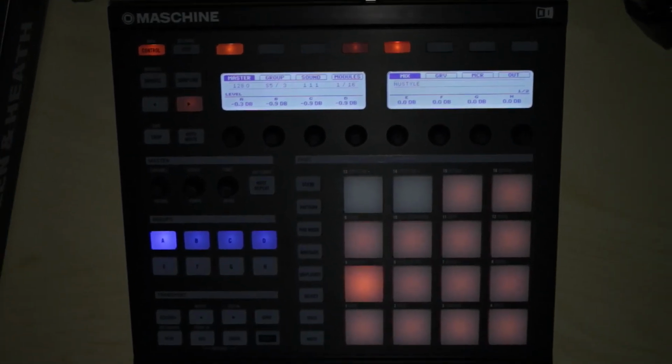One thing I would highly suggest is that you simply take some time and play around with the Maschine hardware. There's a lot that you can do with the hardware to control the software, so you don't necessarily need to spend all your time using the mouse and keyboard.